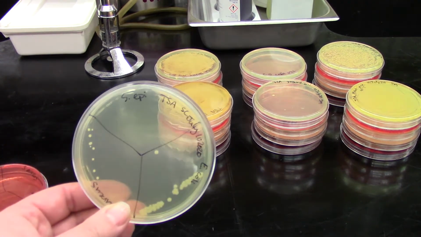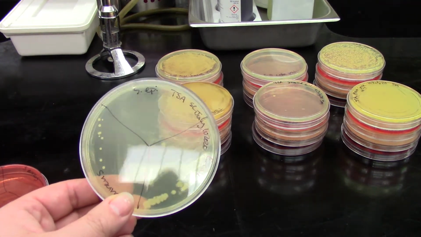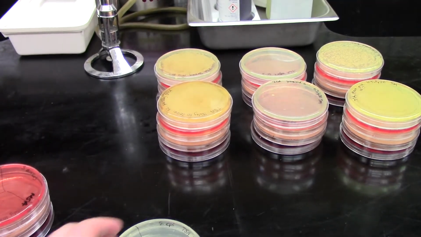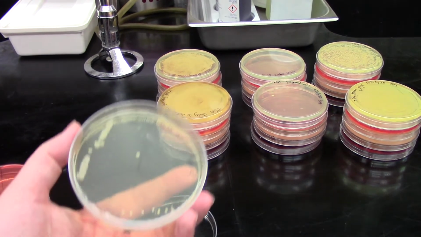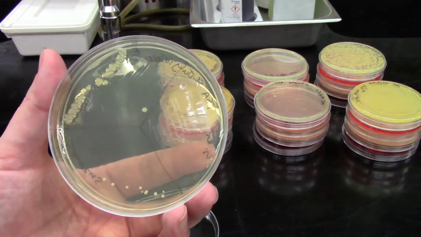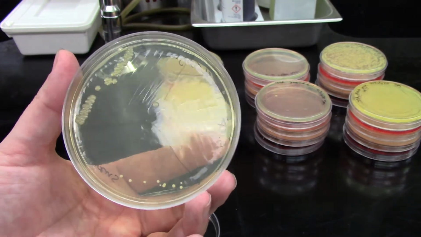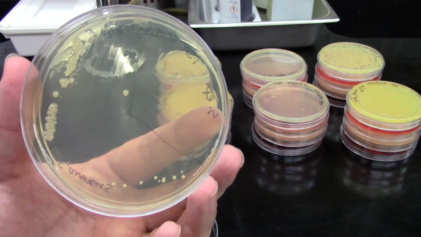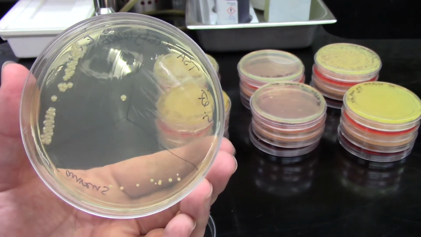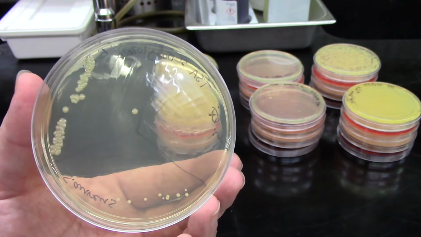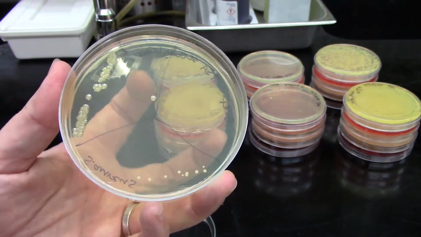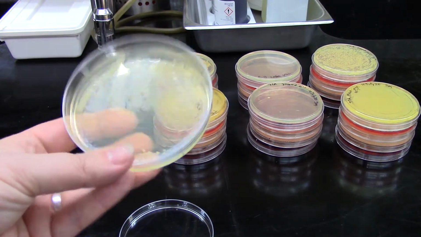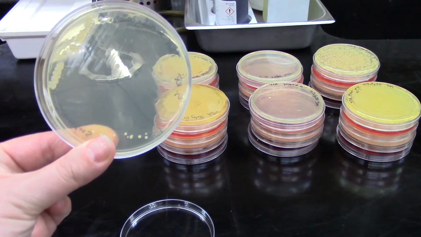So this is our positive control on TSA. Something I'd like to point out is we do not have any growth of staph epi. So Staphylococcus epidermidis, we just straight up don't have any growth of it. This shows us that we had a little bit of a problem with our culture. So we are going to have to redo our positive controls and get a new set of data for them. In any case though, we can see E. coli over where my fingers are, and Staph aureus down at the bottom there.